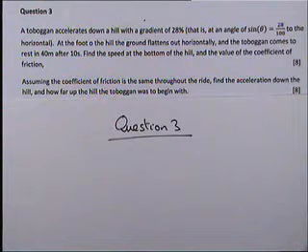So we've got a toboggan, and it's accelerating down a hill with a gradient of 28%, and they explain what that means in the question straight afterwards. At the foot of the hill, the ground flattens out horizontally, and the toboggan comes to rest in 40 meters after 10 seconds. And we need to find the speed at the bottom of the hill and the value of the coefficient of friction.